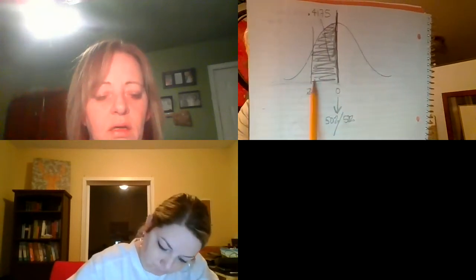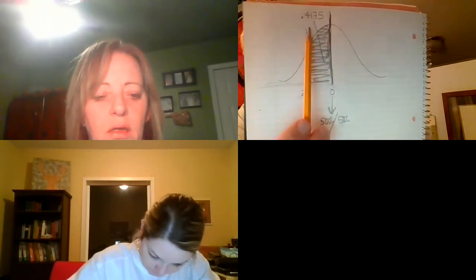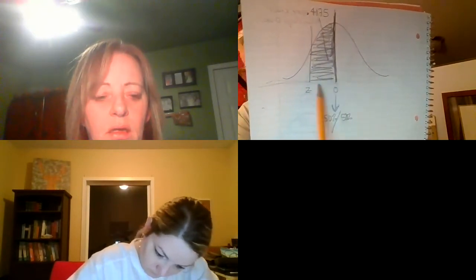So, in this case, let me put this up here again. From this point, the middle of the curve, from here all the way over, that's 50%. But we're trying to find the line that separates basically this 0.4175. And so that's not the total area, from here over.